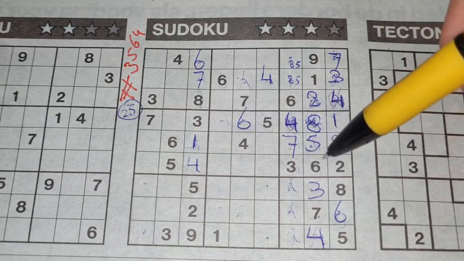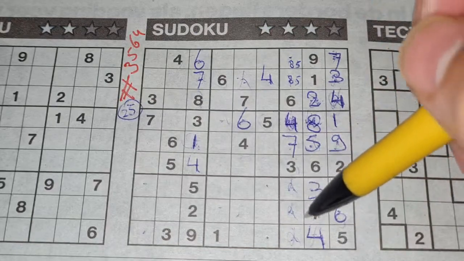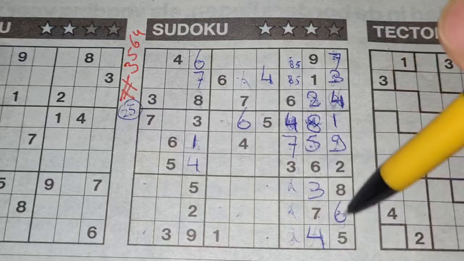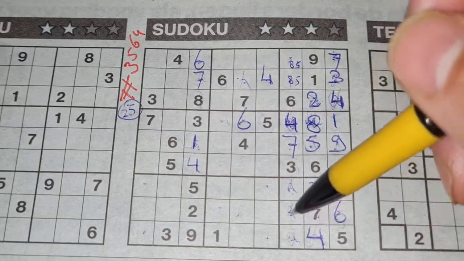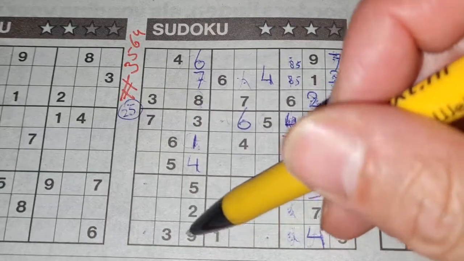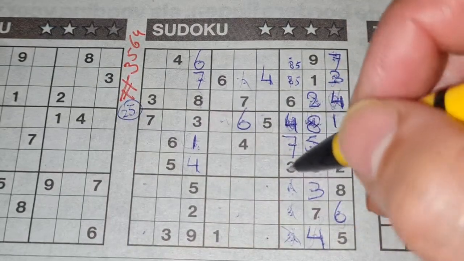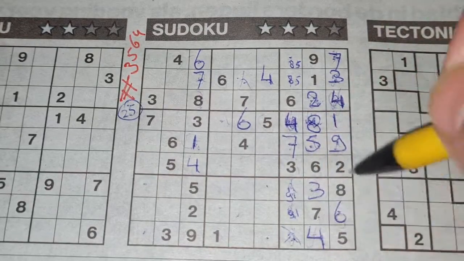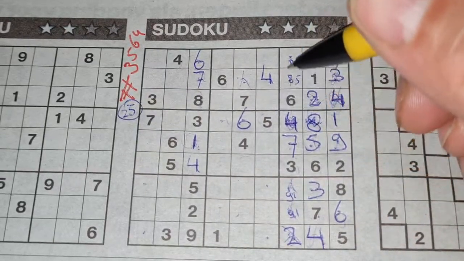1, 2, 9. 3 missing numbers in this big square. Those missing numbers are the 1, the 2, and the 9. 1, 2, 9. Look, we have a 1 and a 9 there. So no 1 and 9 in this box. The 1 and the 9 go in those two boxes as a pair. 1 and a 9. 1 digit left in this big square for number 2. Alright.